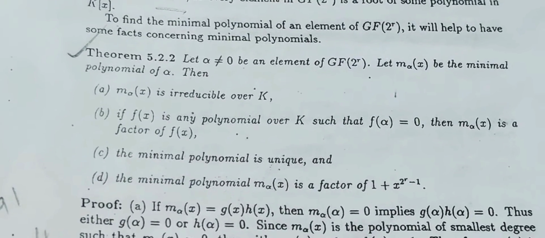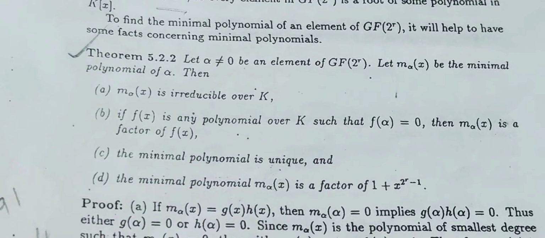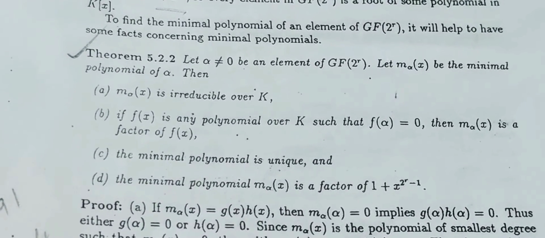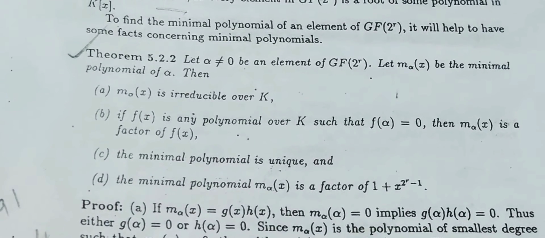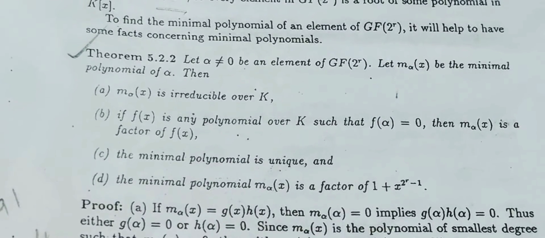Okay. So these are the properties, okay. This is stating the properties of the minimal polynomial. Okay. So let alpha be a non-zero element in the Galois field of 2 raised to r, and m alpha of x the minimal polynomial of alpha.